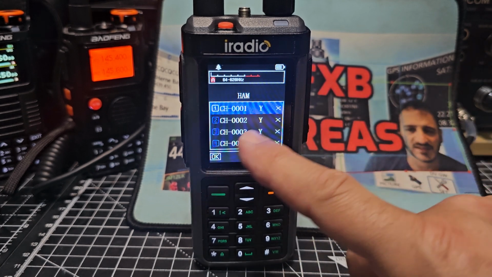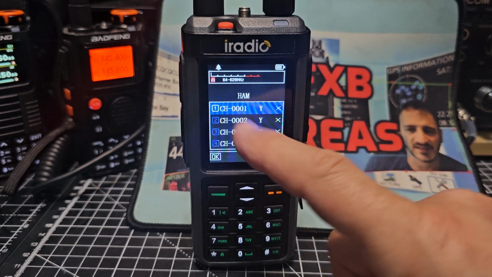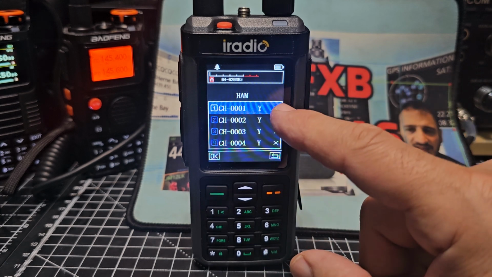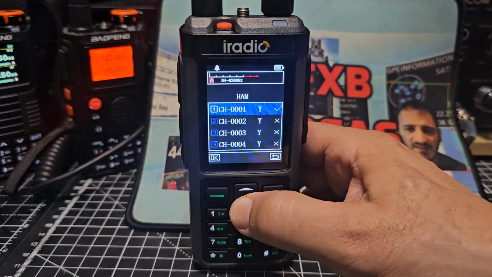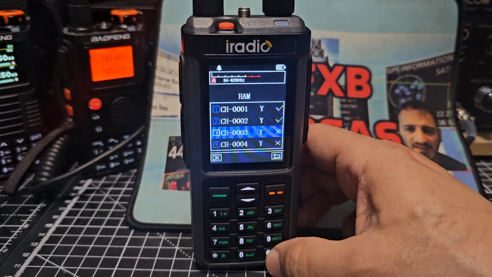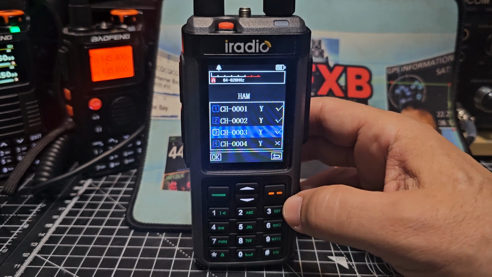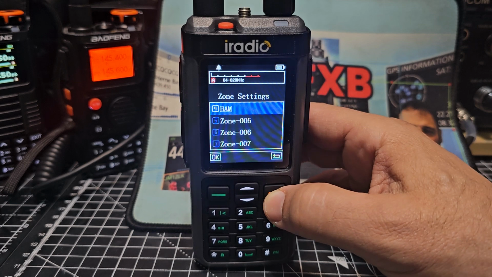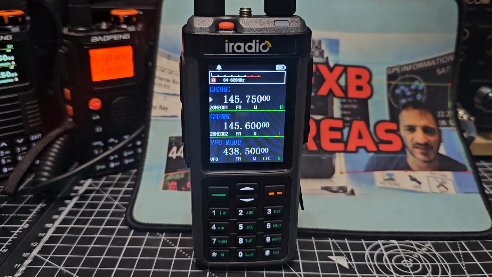Now, it'd be nice if we had all the memory names here. At the moment, if we want to select, say, channel 1 in that zone, just press the hash and it changes the X to a tick. And thanks for the station that sent me that tip. So we can put a few in there. Now, I think future firmware, they're going to tweak all the little bugs. And this is older software that I'm using, CPS. So back out. So that's how you name zones and add channels.